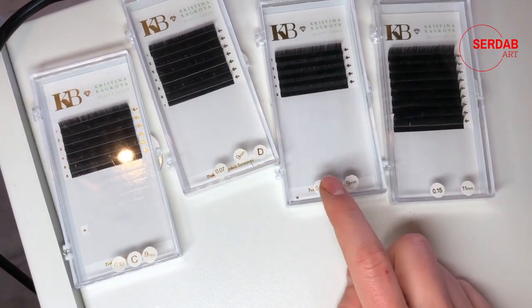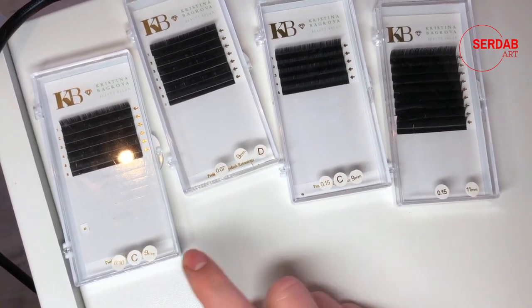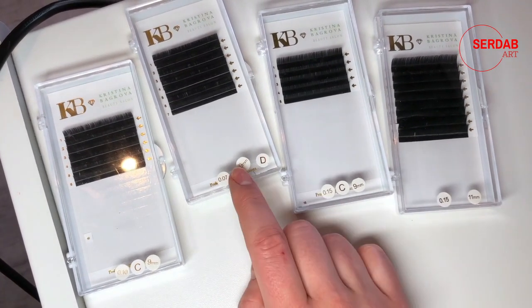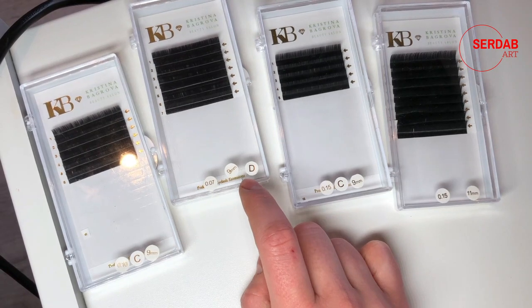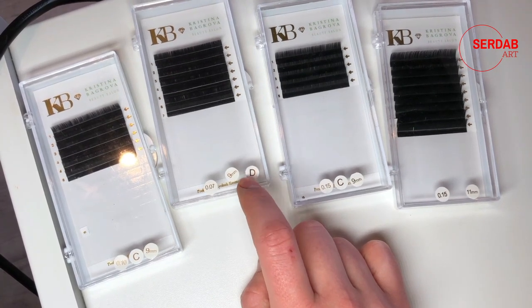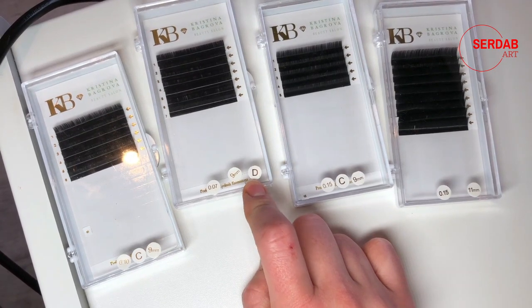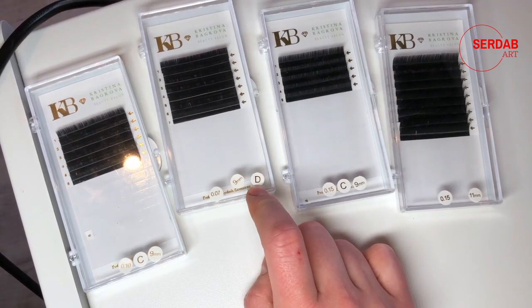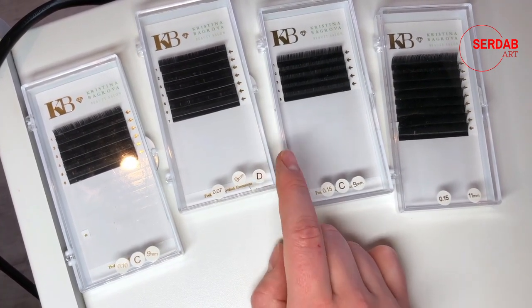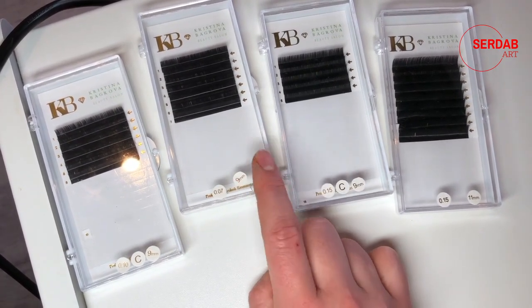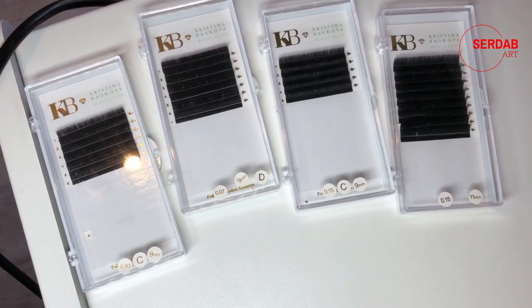And the curl, you can choose one curl. Sometimes you can mix curls as well. For example, to put D in the ends, in the outer corners, if the outer corners of the eyes look downward. So we really want to put them more up, so we can take a stronger curl.